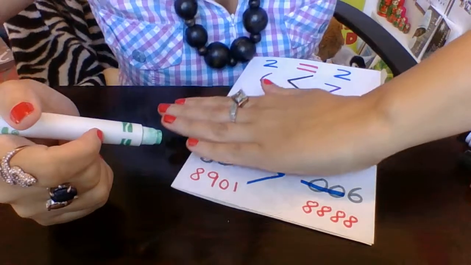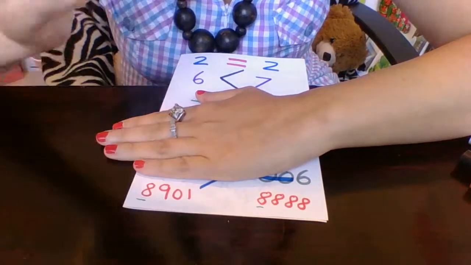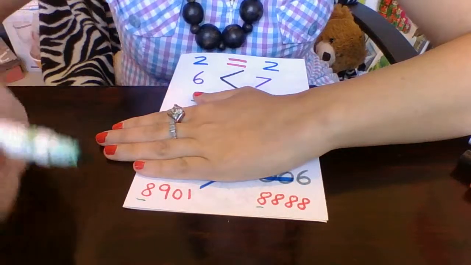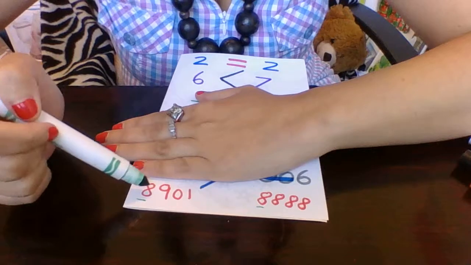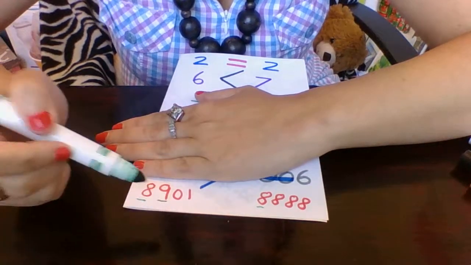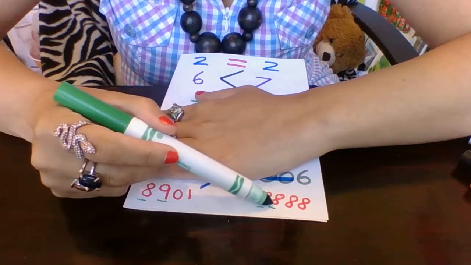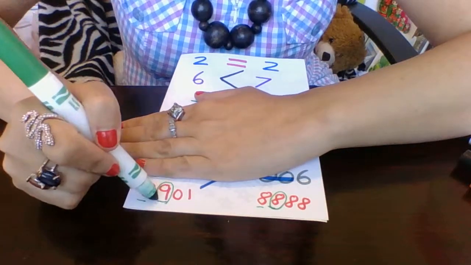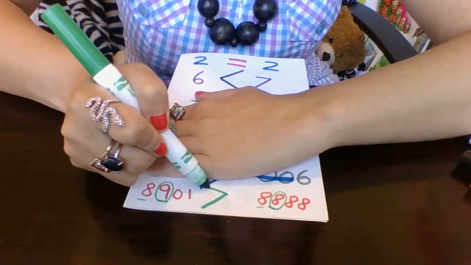So I've got an 8 on this side, I've got an 8 on this side. 1, 2, 3, 4 digits on this side, 1, 2, 3, 4 digits on this side. The first digit is the same, 8, so I just move on to the next digit. This one's a 9 and this one's an 8. Well, 8 is smaller than 9. So this is my smaller number and this is my bigger number.